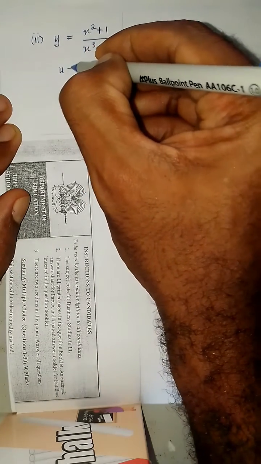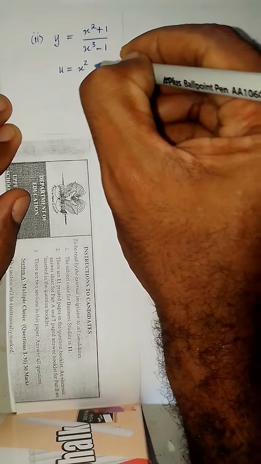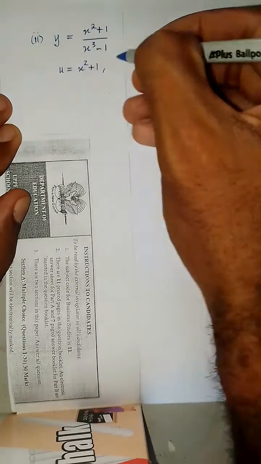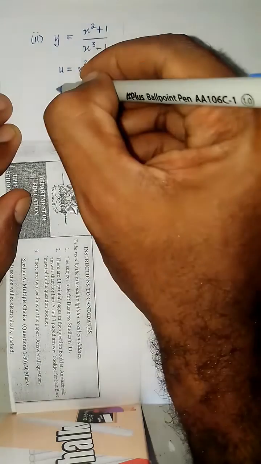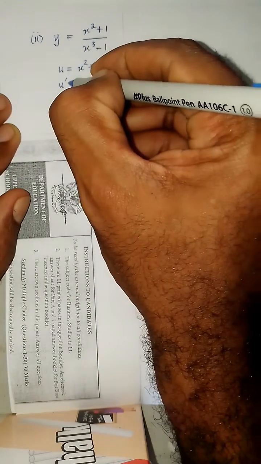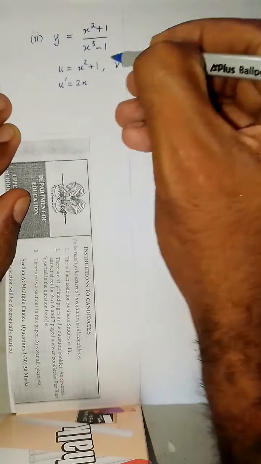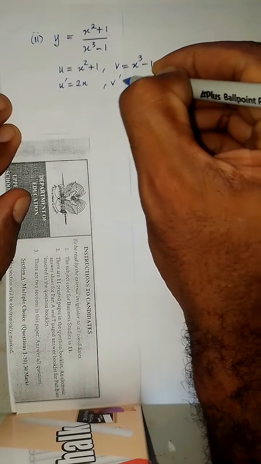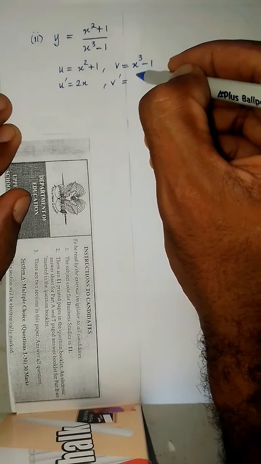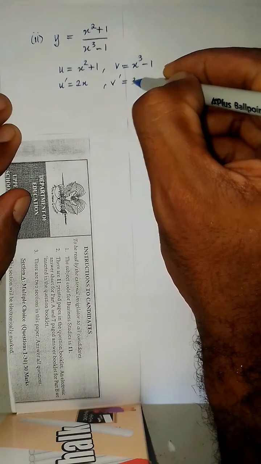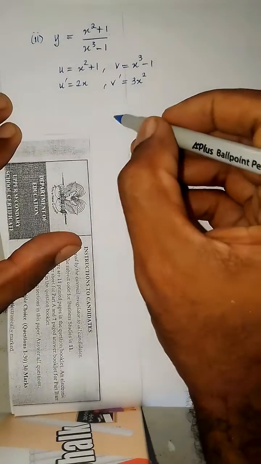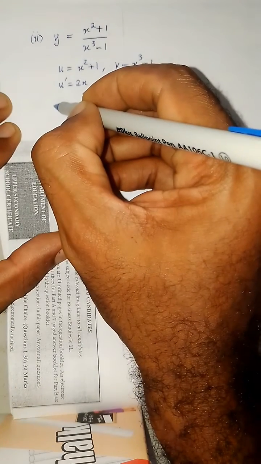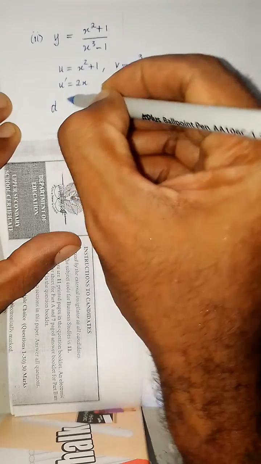Firstly, let's say u is equal to the top function and v will be equal to the bottom function, and we find the derivative of u is equal to 2x, and the derivative of v will be equal to 3x squared.